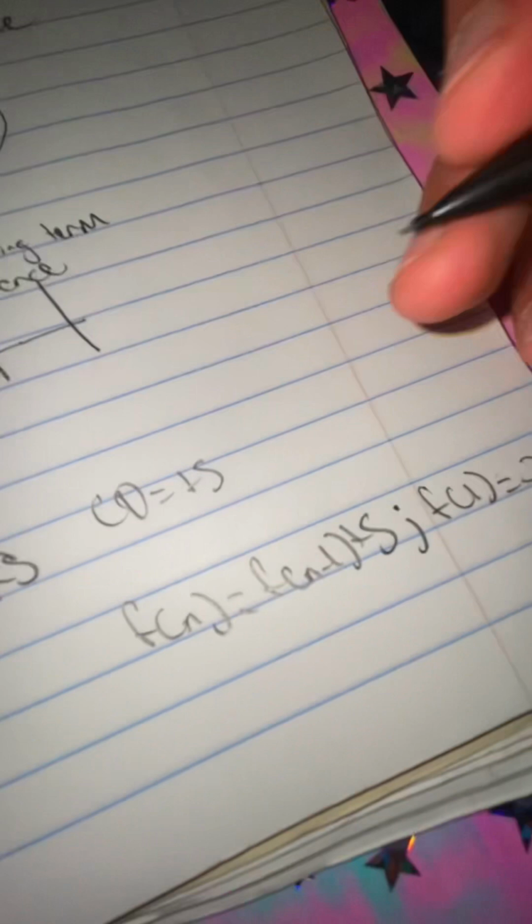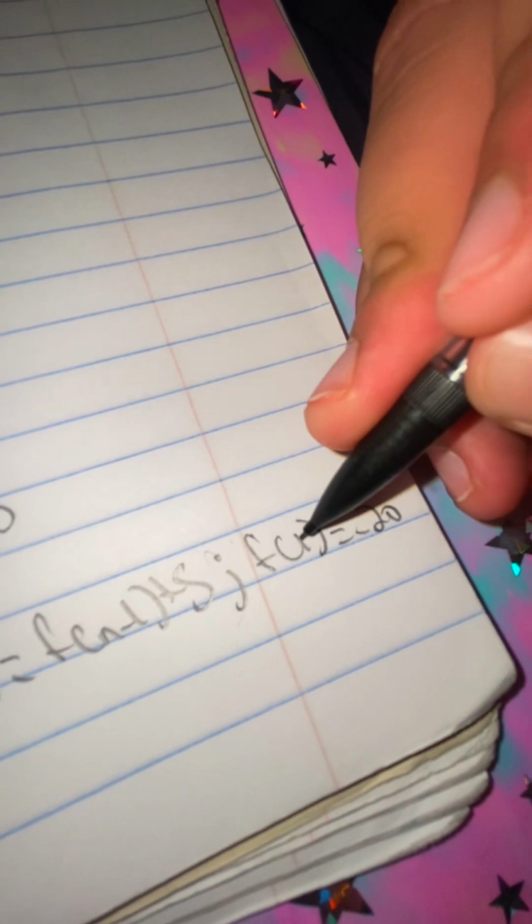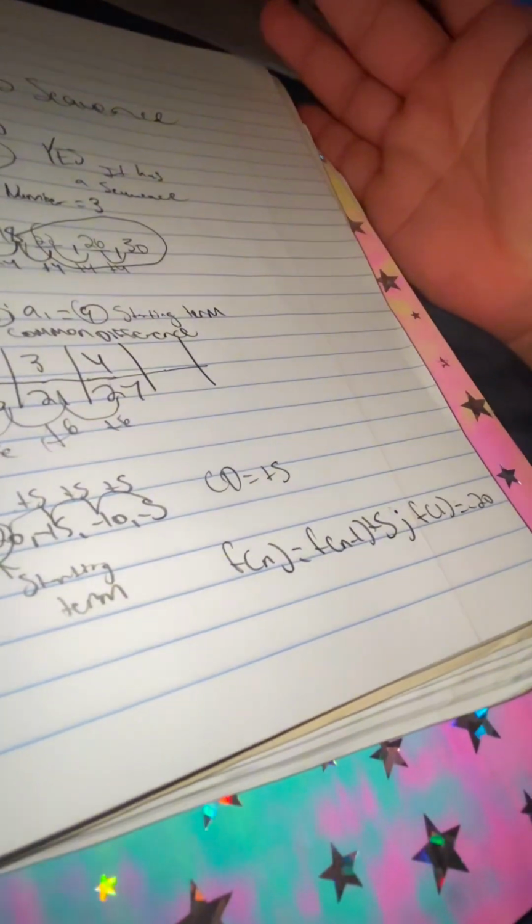So, let's break it down. Our common difference would be positive 5. So it would be added at the end. And then you put a little mark right there just to signify, oh, hey, that's over. Now, F1, that's our first term. So our first term, like I stated in the beginning, was negative 20. And now we just made our equation. And that is it.